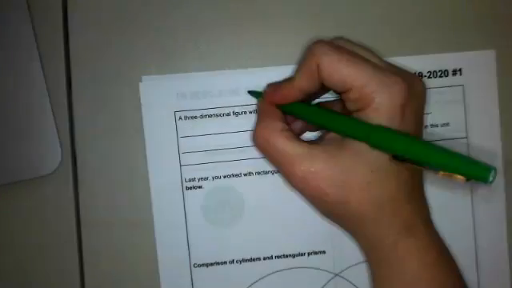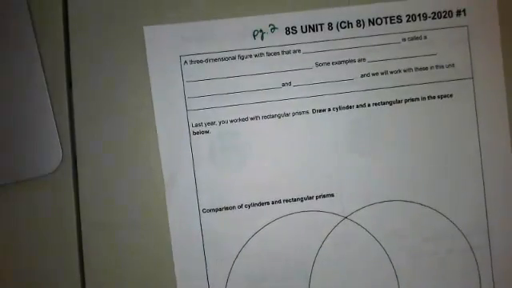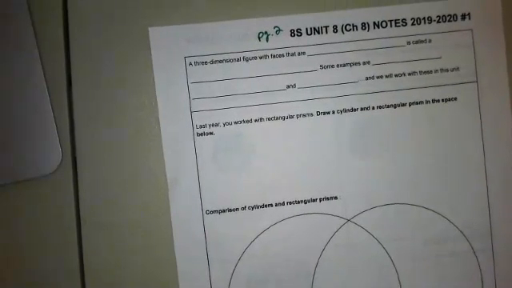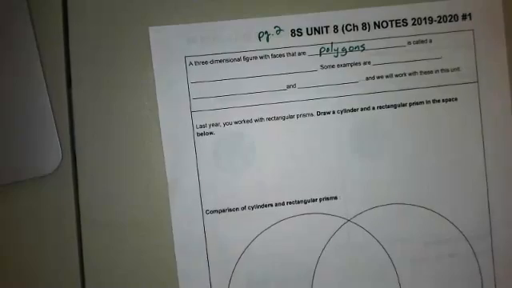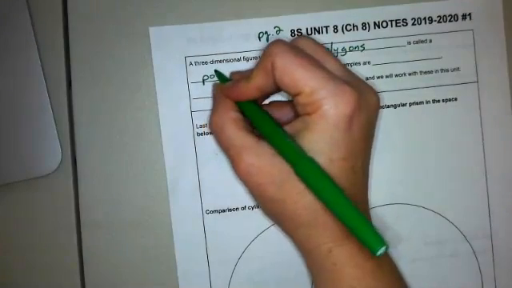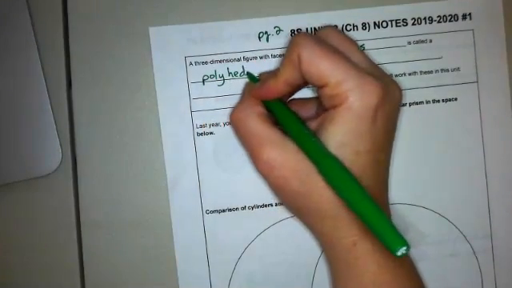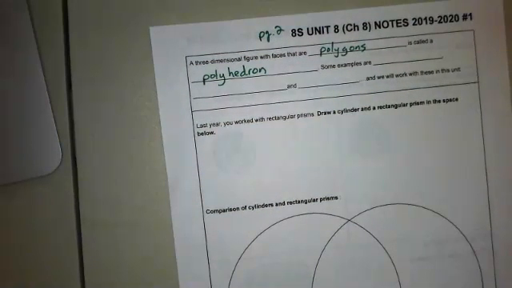Okay, so we are on page 2. We are talking about three-dimensional figures today. A three-dimensional figure with faces that are polygons is called a polyhedron. Okay, polyhedron. And most polyhedrons have 6 faces like a rectangular prism like you worked with last year, okay?